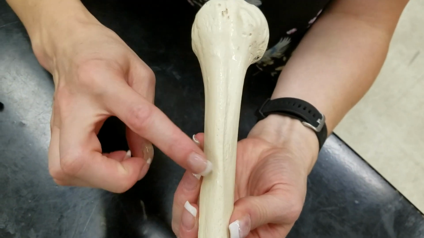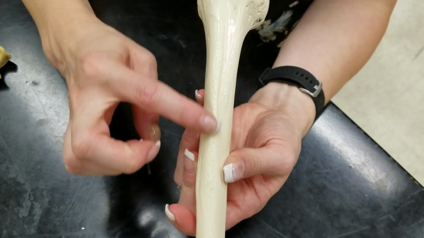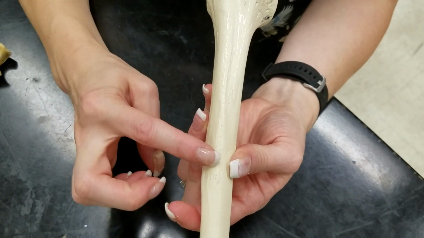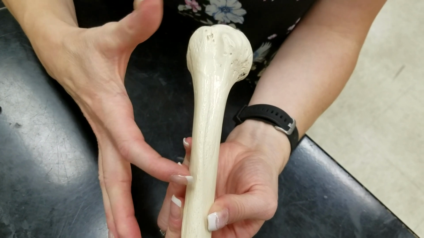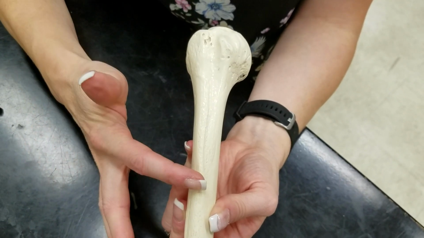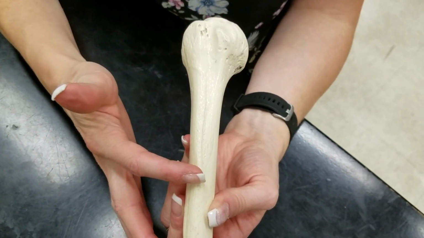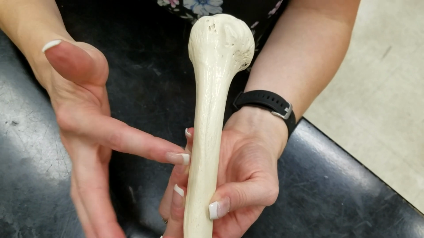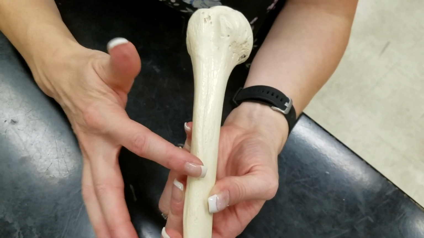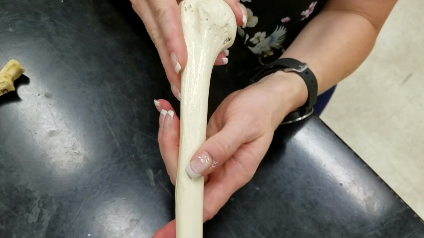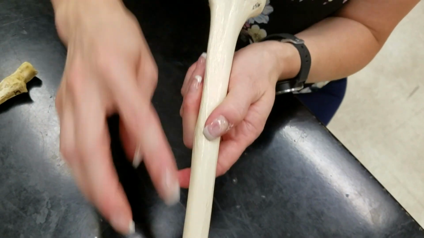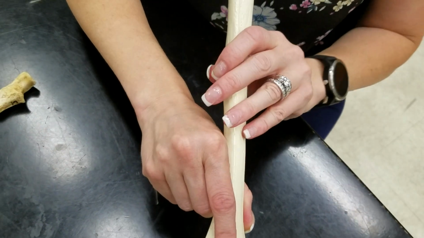And the deltoid tuberosity is this rough, irregularly shaped patch about 4 inches down from the proximal end of the humerus. It corresponds with the inferior edge of the deltoid, or the distal end of the deltoid, articulating with the bone, connecting with the bone. The rest of the terms listed in the lab manual are all at the distal end of the bone.